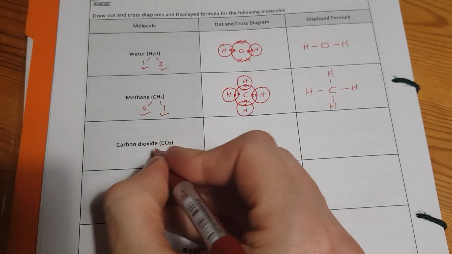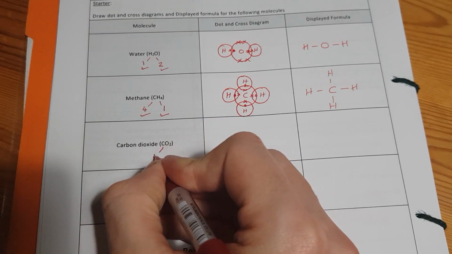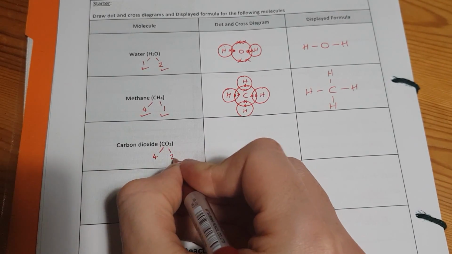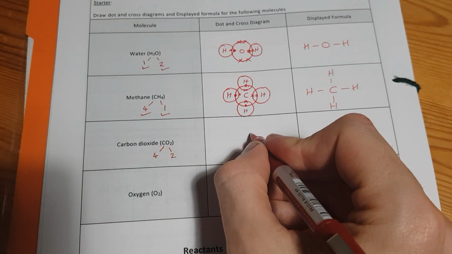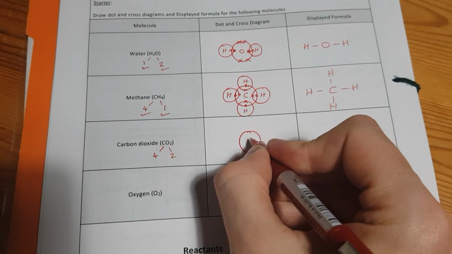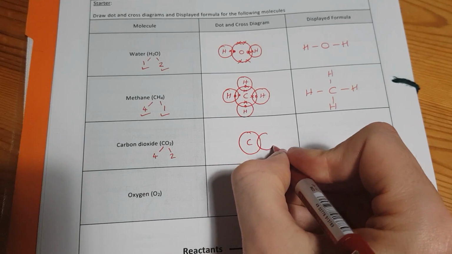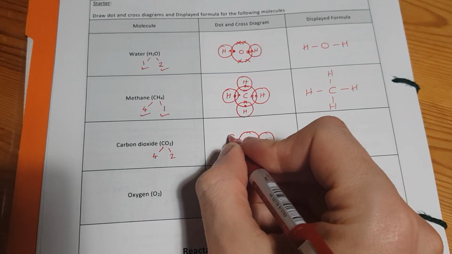Right, carbon dioxide. So again, we've already done this, so we know carbon needs 4, we know oxygen needs 2. So the carbon needs the most, so that's going to go in the center. And we're going to have our oxygens on either side.